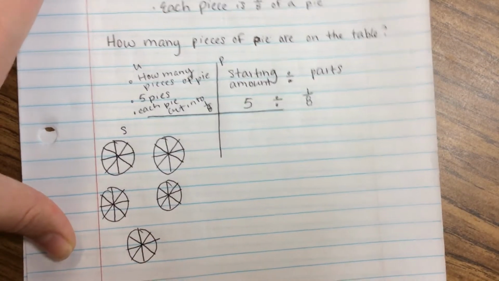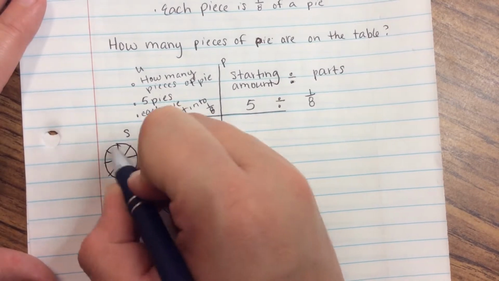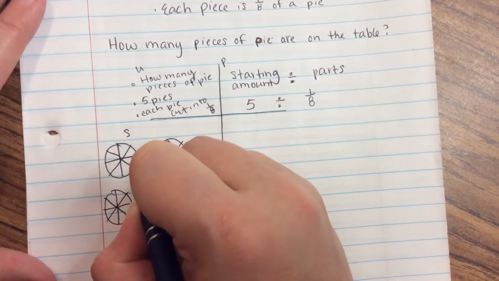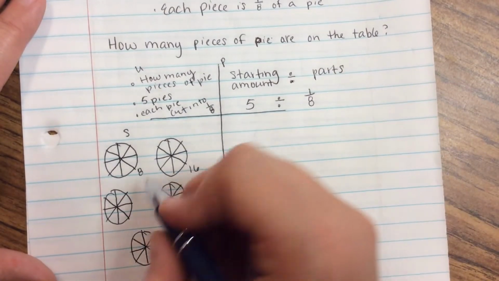Now let's see how many 8ths I have. I have 1, 2, 3, 4, 5, 6, 7, 8 here. 8 more here. 8 more here.